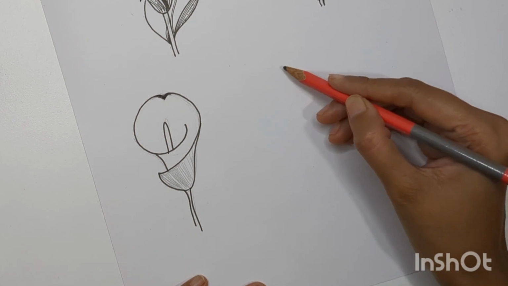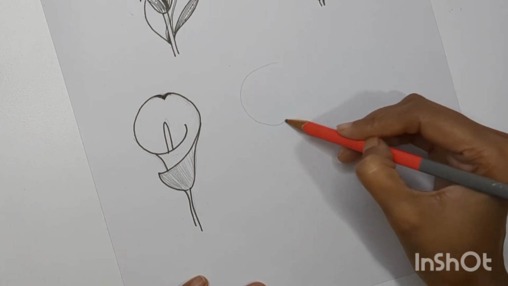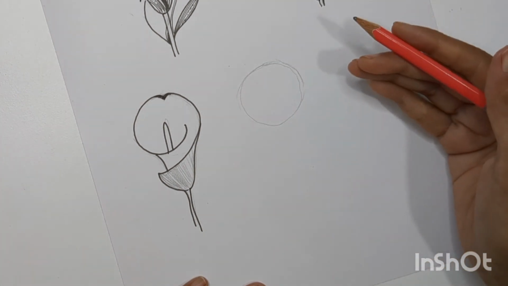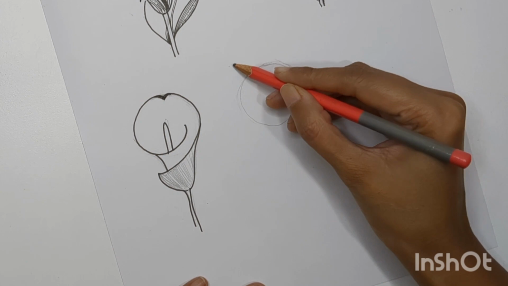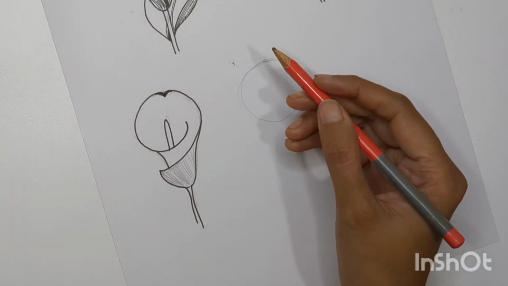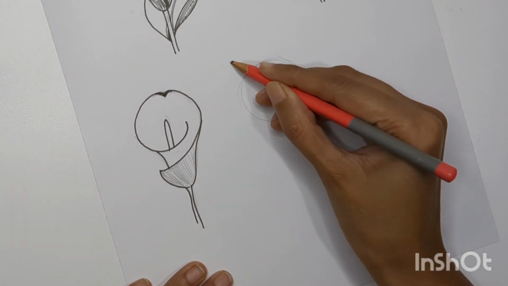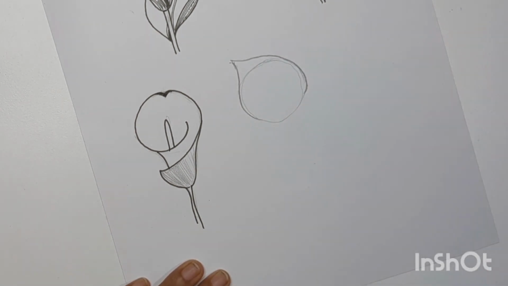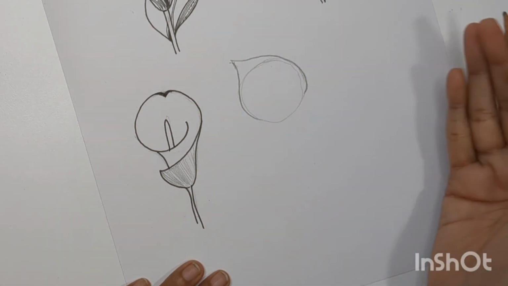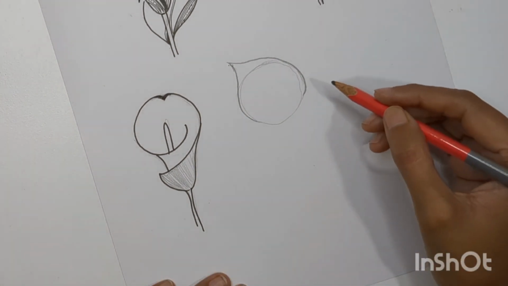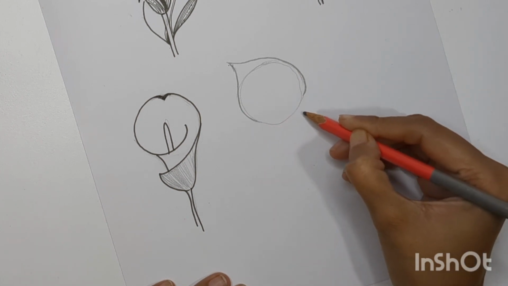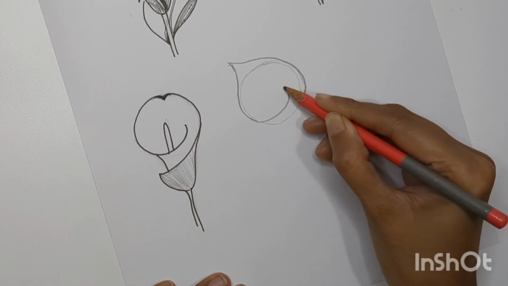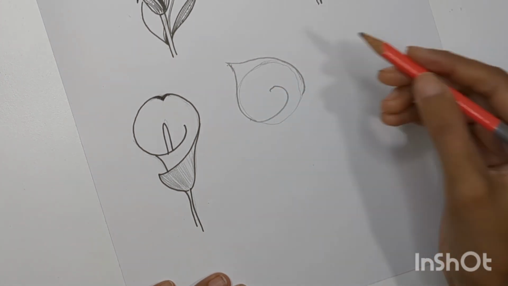Now consider your flower might be tilted towards left and right, so I'm showing you one which is tilted a little bit towards the leftward direction. You can repeat the same thing for a flower tilted towards the right direction as well. It's the same, you just need to change the direction. So this time I'm creating the pointed end towards the left side. If you're doing the pointed end towards the right side, you will get the right perspective. So we are doing the left perspective, that's why we have a pointed end towards the left side.